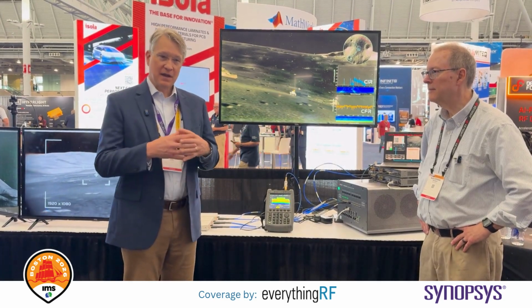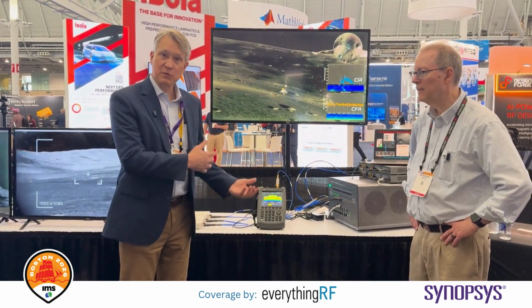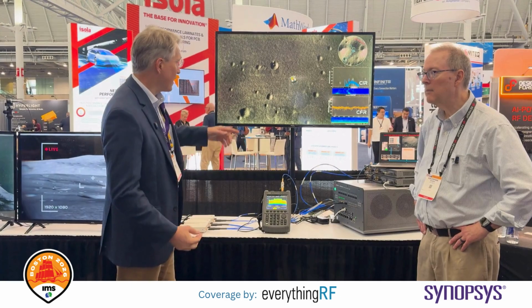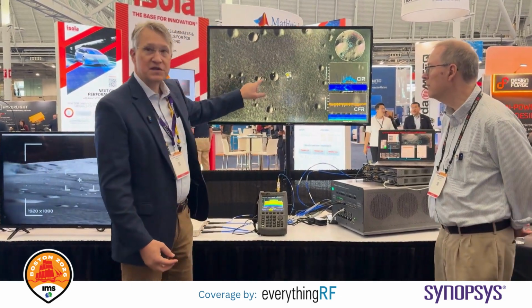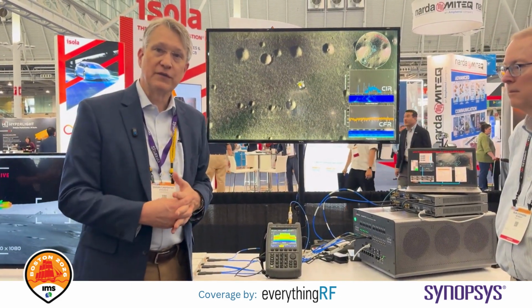Welcome to IMS. We're here demonstrating, with a collaboration between NASA, Synopsys, Ansys, and Keysight, a solution for virtual prototyping RF links for the moon, leveraging broadband communication systems. In this case, we're demonstrating a 4G system composed of a base station and two mobile users using the 4G spectrum around 2200 megahertz.